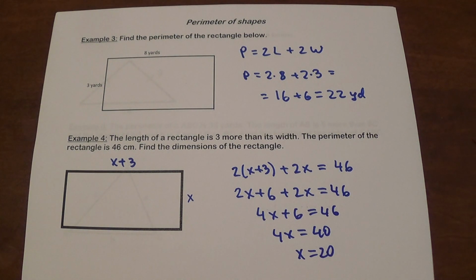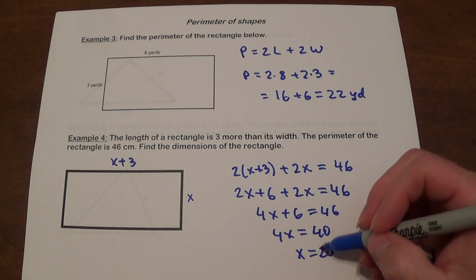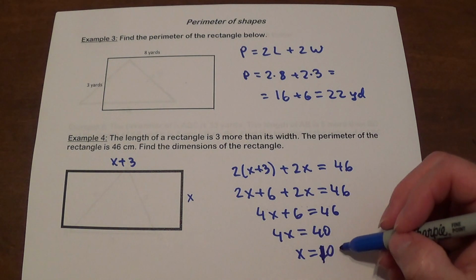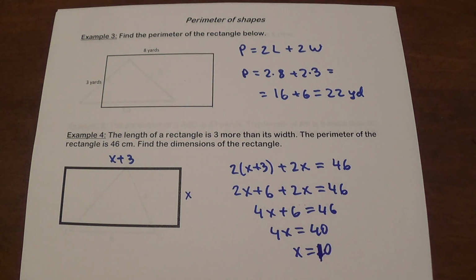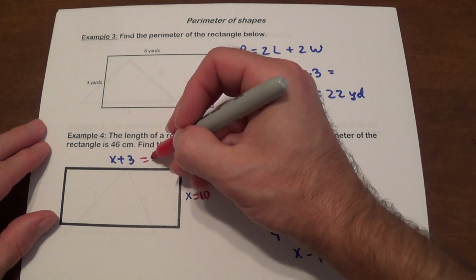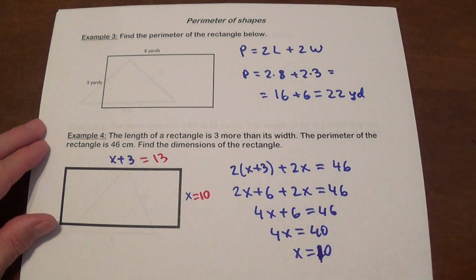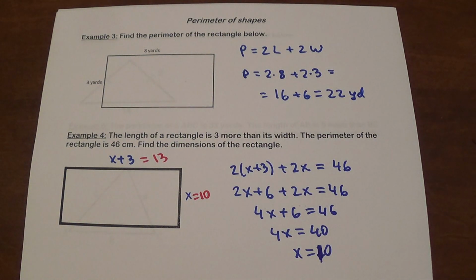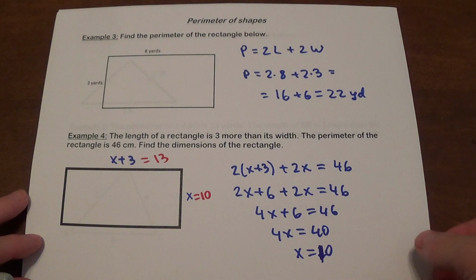We found the value of x, which is good, but we do need to... Oh, I'm sorry, that's not 20, that is 10. Almost made a bad mistake. Okay, so it's 10. So if x is 10, that means the width is 10, and this here is going to be 10 plus 3, which is 13. And that's the answer.